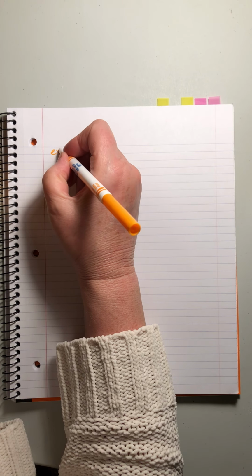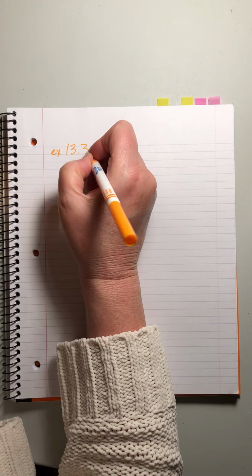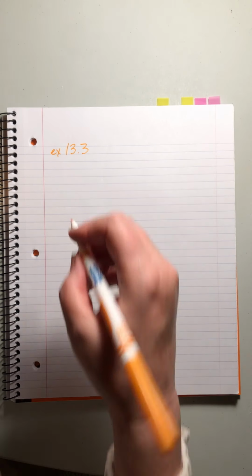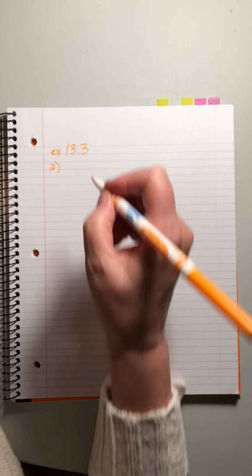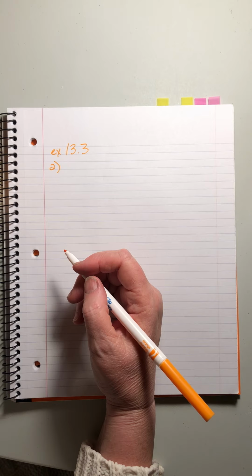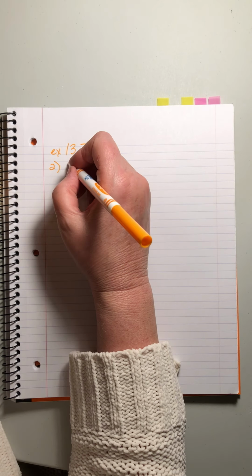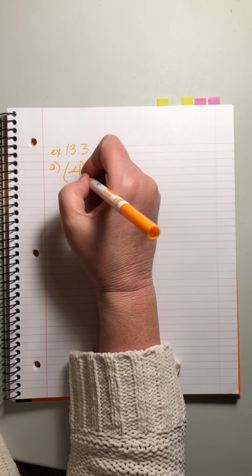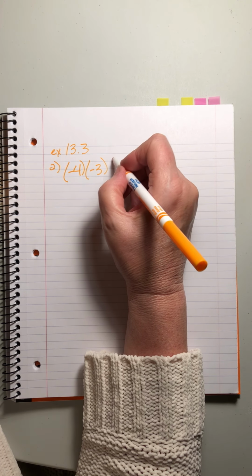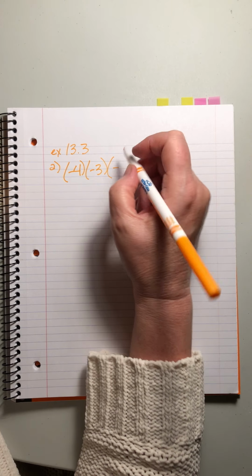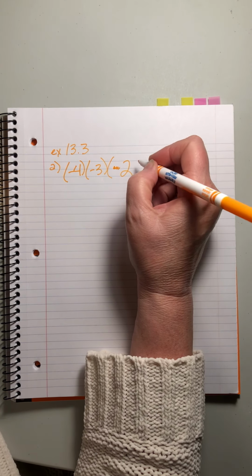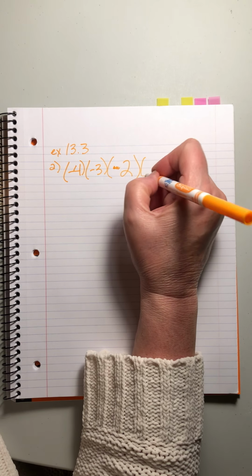Example 13.3 is a long string of numbers. There are letter parts to it. And it's got 5 different numbers that we're multiplying together. And we'll review the rules for this. Oh no, that's not a minus sign, that's just pretend it's nothing.